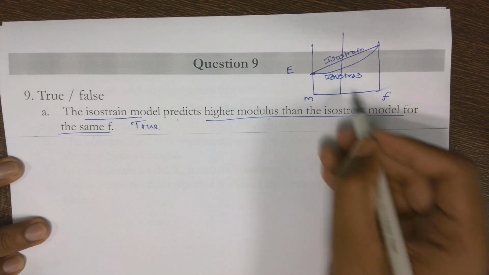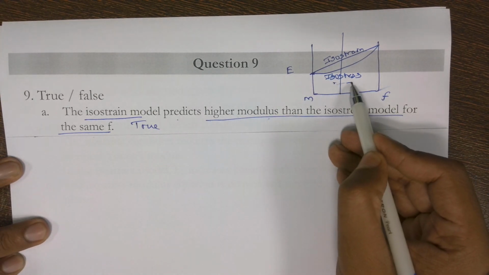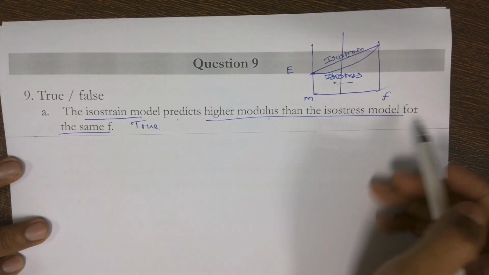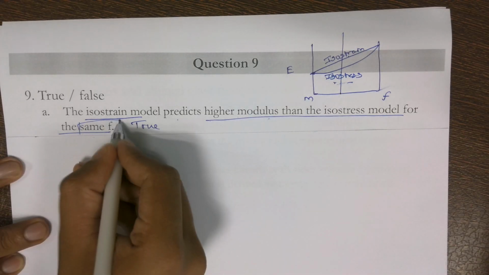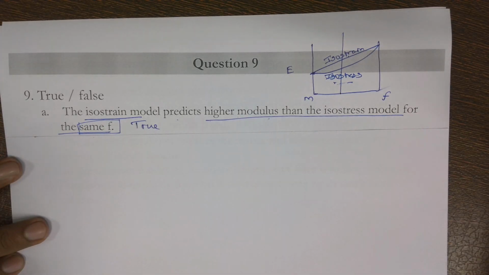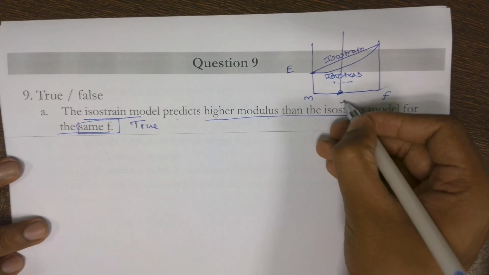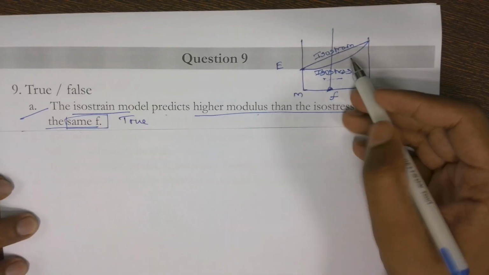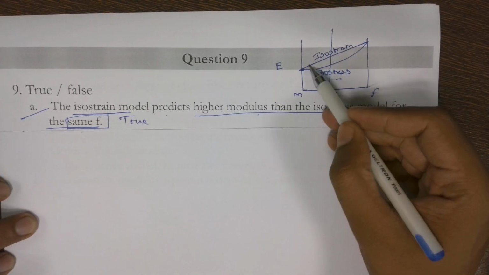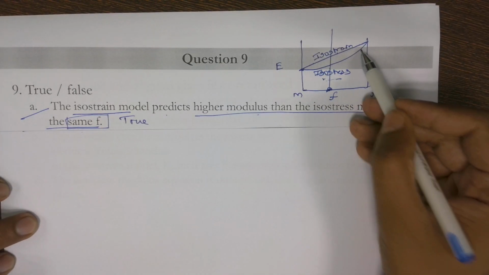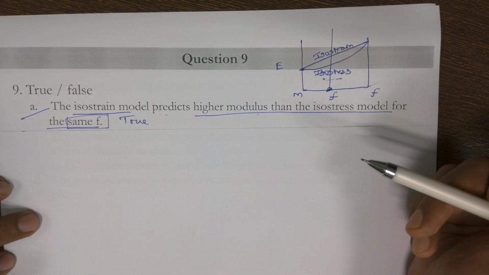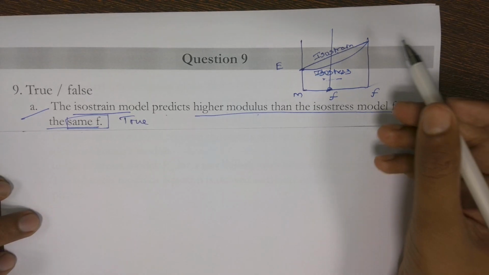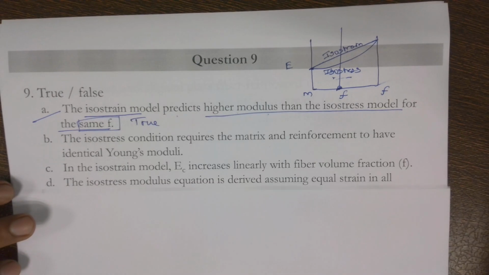Always it will be higher than the isostress for a given fraction. Okay, for a particular fraction we are talking about. Also, isostrain is the upper bound we have learned in the class, and isostress is a lower bound for any composite. Okay, let's go to the next part.